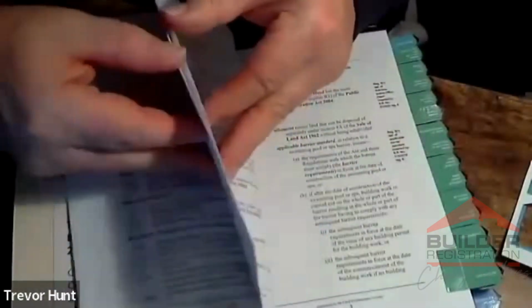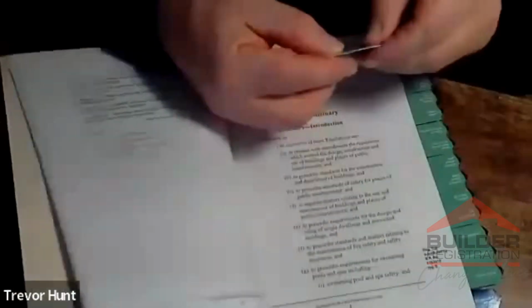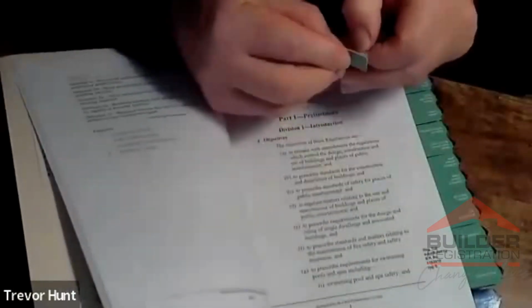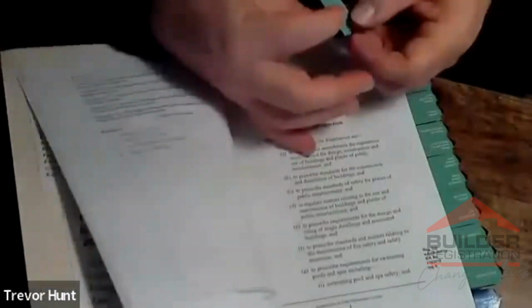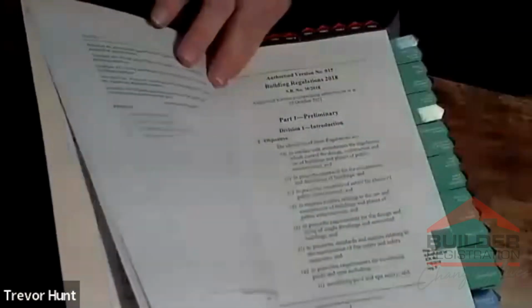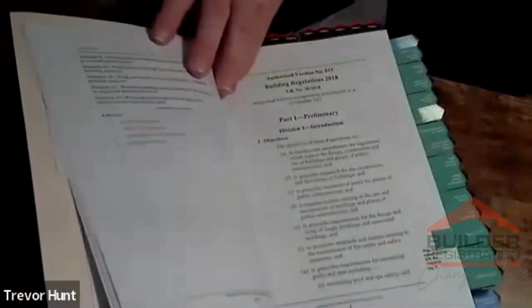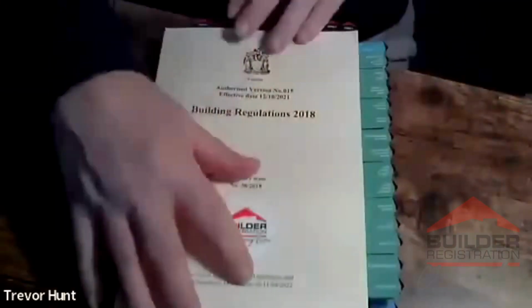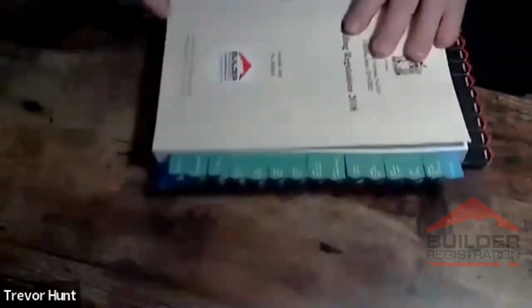Final one, which is on page 1, which is the objectives of the regulations. And that then finishes this particular book. So that gets our building regulations out of the way.